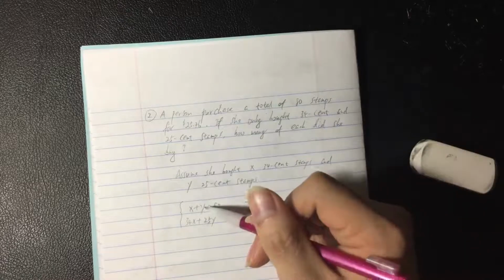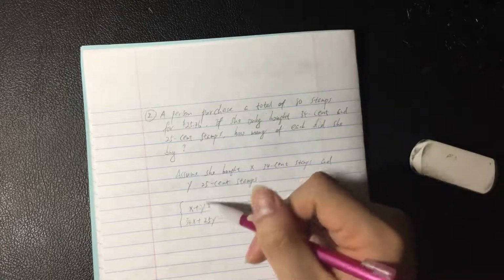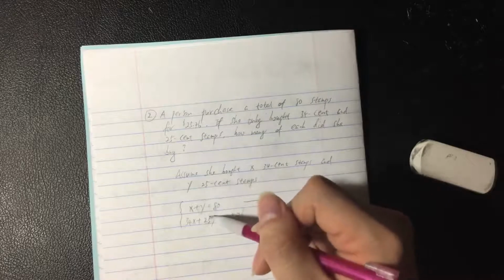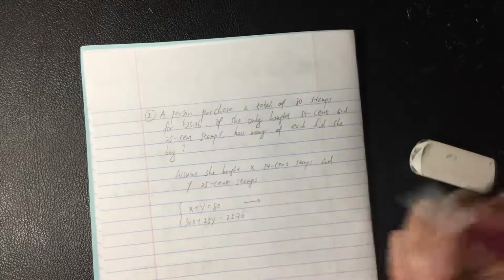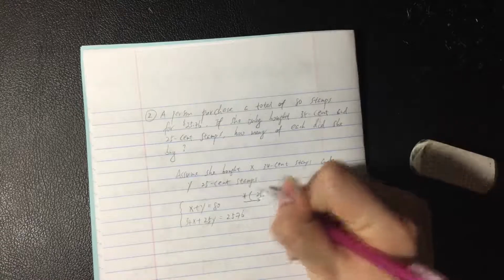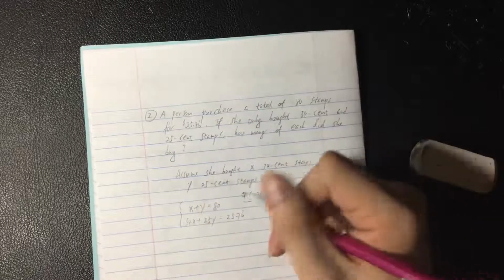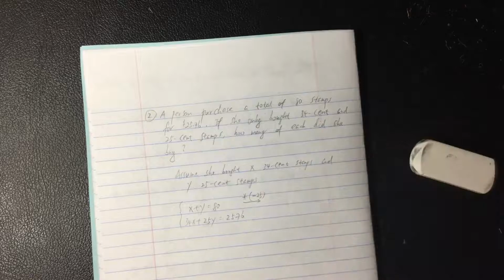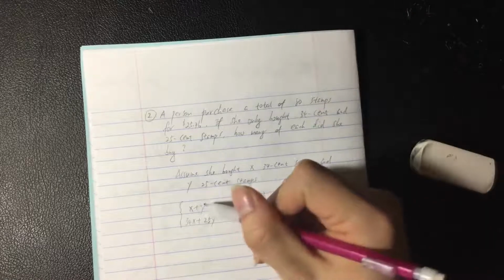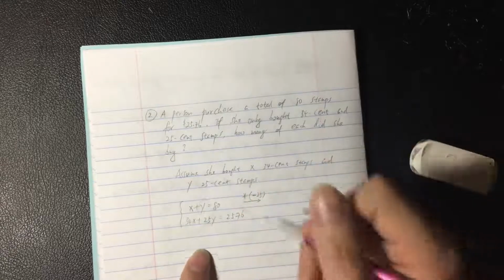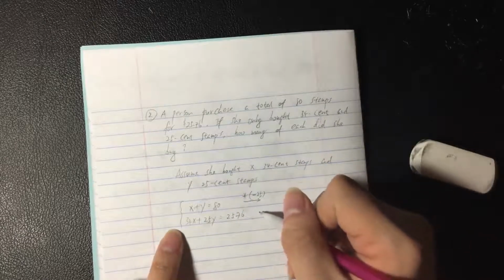If I multiply the first equation by 25, I can make 25y. 25y will match this 25y here. But I want the opposite sign. So I multiply the first equation by negative 25. Then I have negative 25y. Negative 25y will cancel positive 25y.